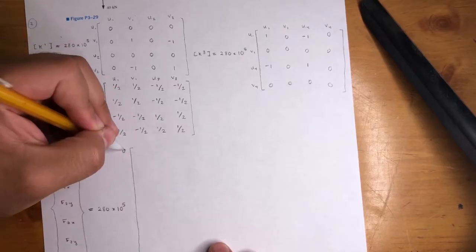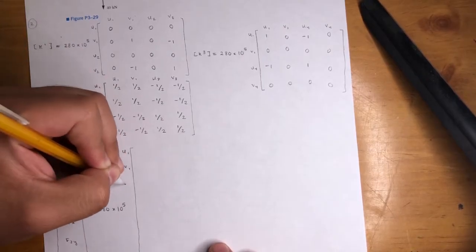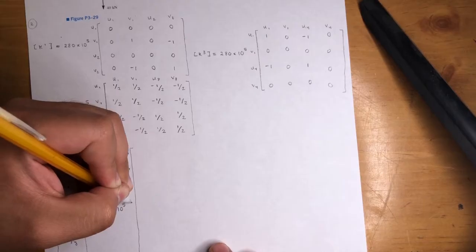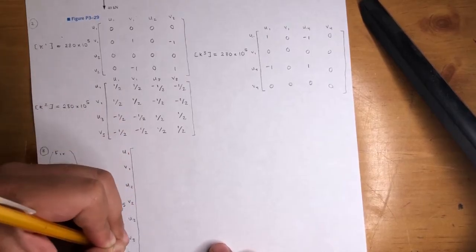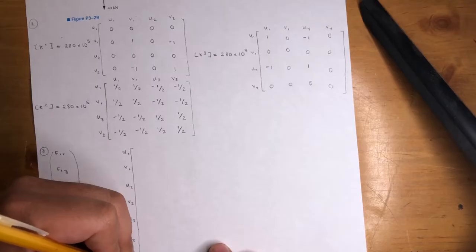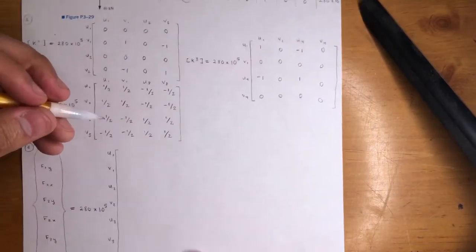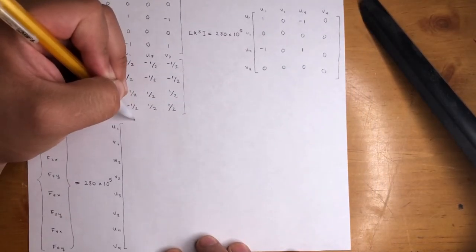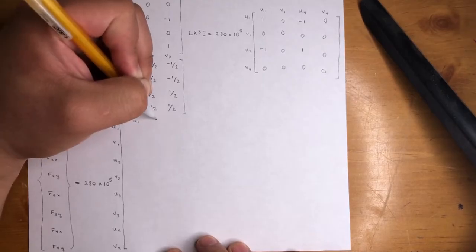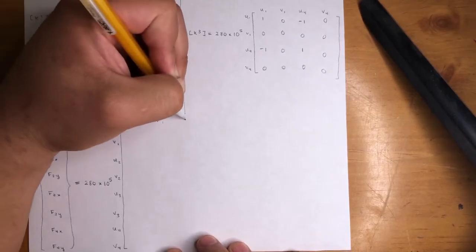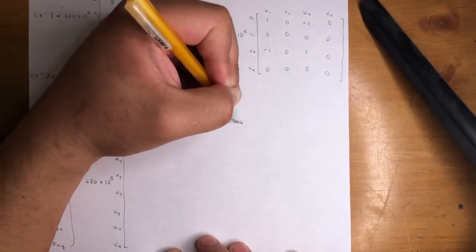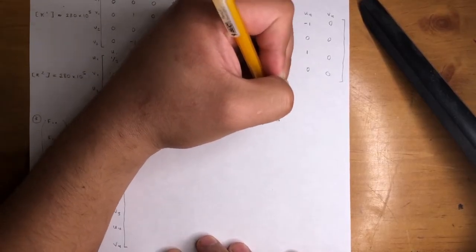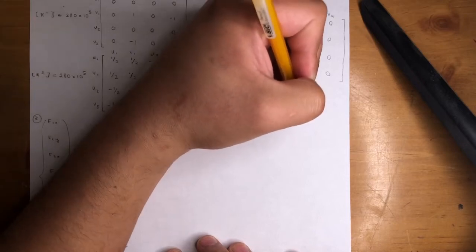So it's going to have U1, V1, U2, V2, U3, V3, U4, V4. Same up top, right? So you're going to have U1, V1, U2, V2, U3, V3, U4, V4.